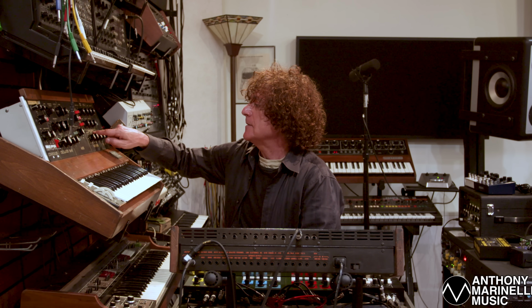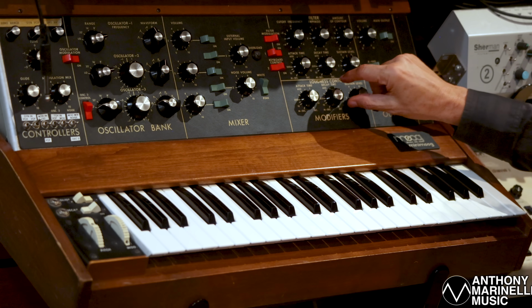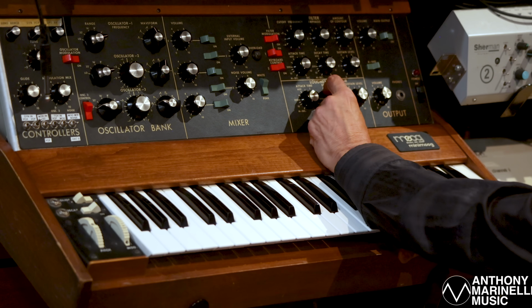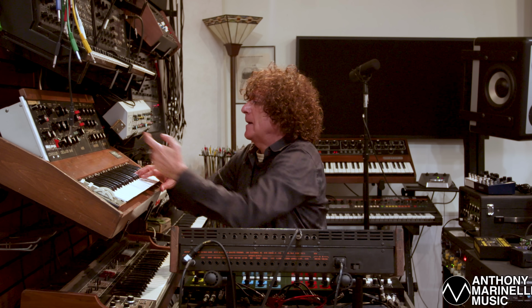The last step is in the VCA, and there's really not a whole lot going on there. I have the sustain level all the way up, and a little bit of decay time. It says 1 second. You don't really hear much going on there because the VCA is just wide open.